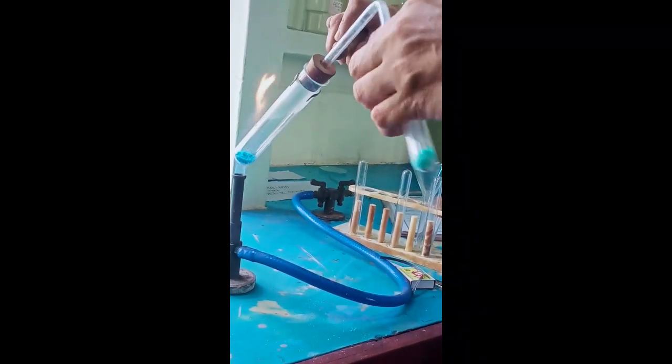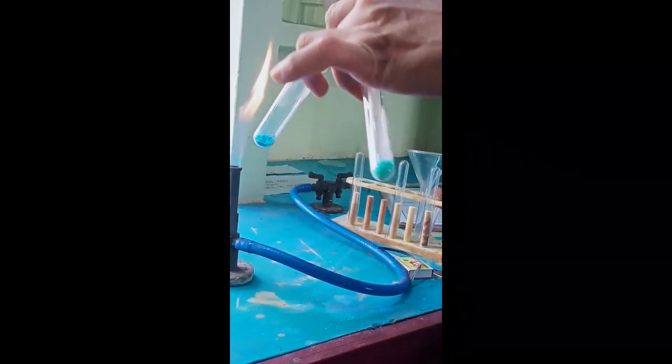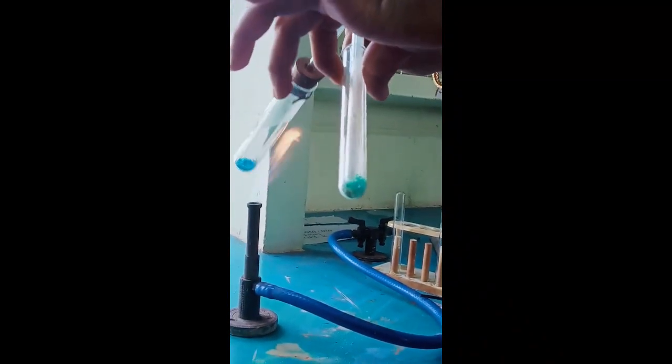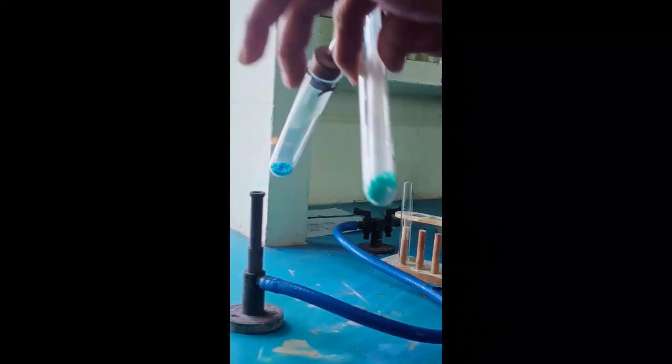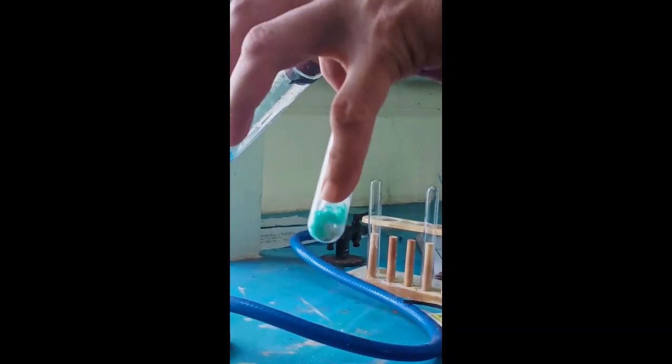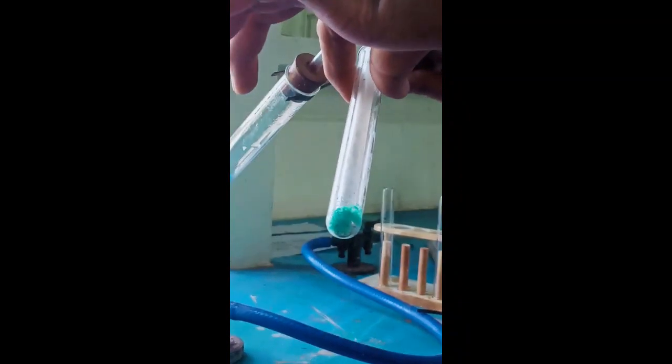On passing water vapor through white anhydrous copper sulfate, gradually this anhydrous copper sulfate turns blue. Here we have white anhydrous copper sulfate. Can you see? Gradually the white anhydrous copper sulfate turns blue. So the test for water vapor is that it turns white anhydrous copper sulfate from white to blue.